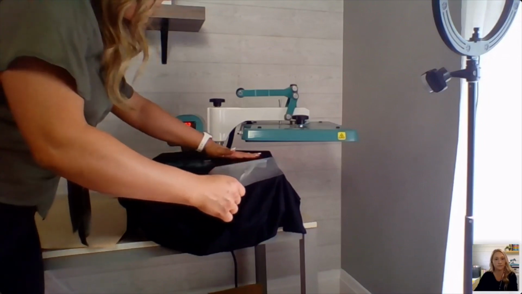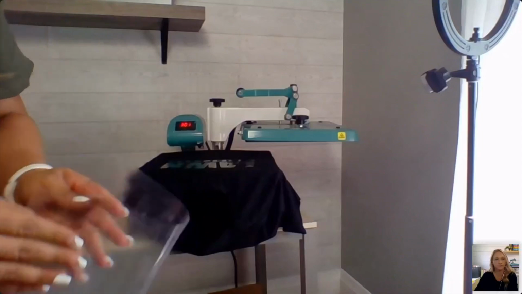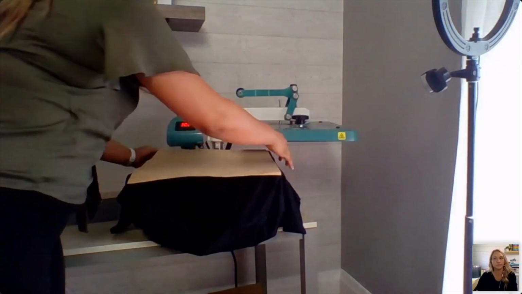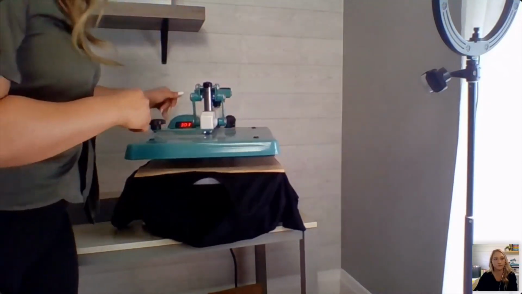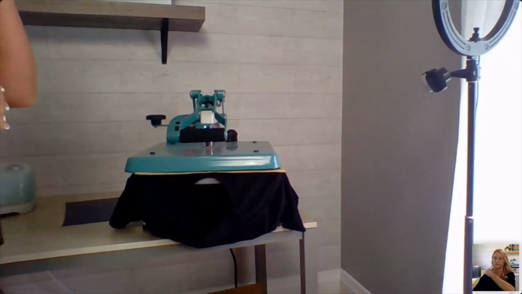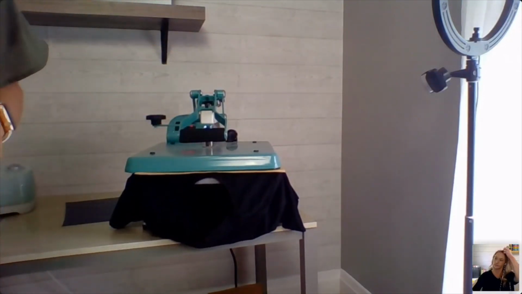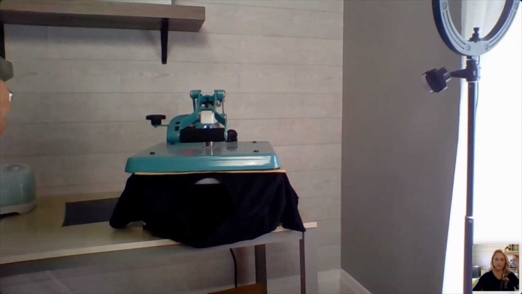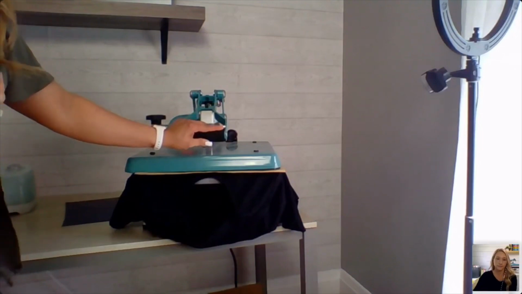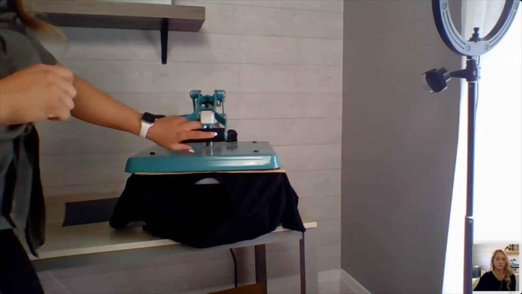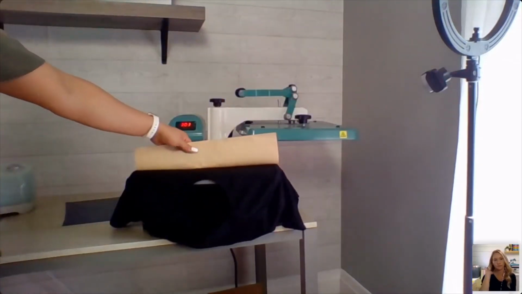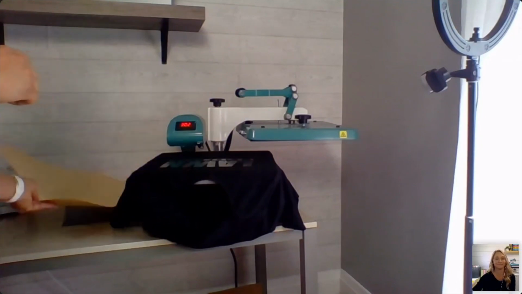But that's okay. Heat transfer vinyl is one of those products that is forgiving if you make a mistake. So I'm going to increase my pressure and just hit this one more time, just to make sure it secures on there and doesn't come off in the wash. 15 seconds seems like a lot longer of a time whenever you're heat pressing. All right.